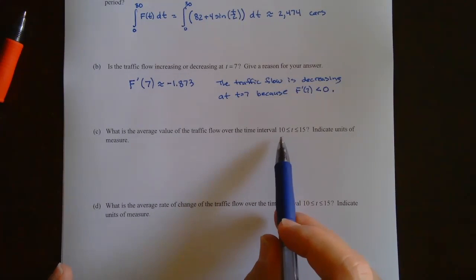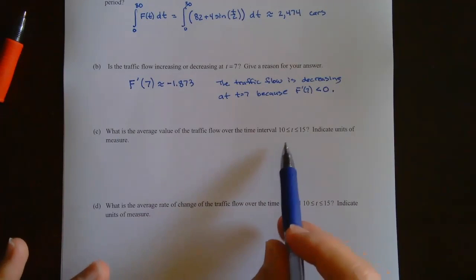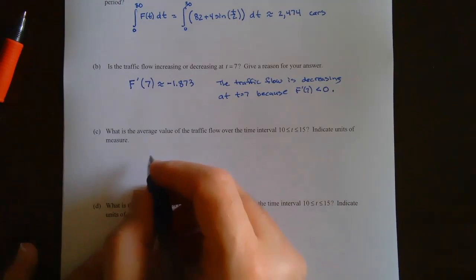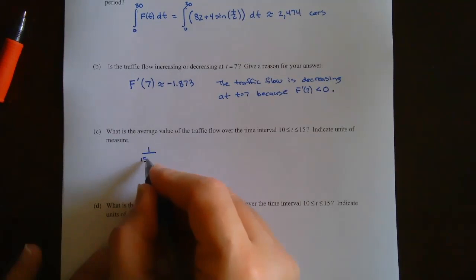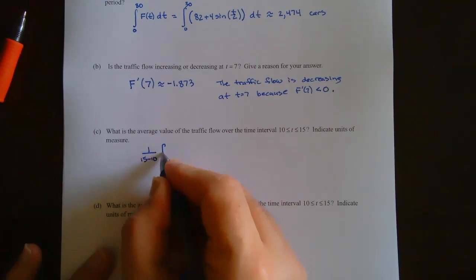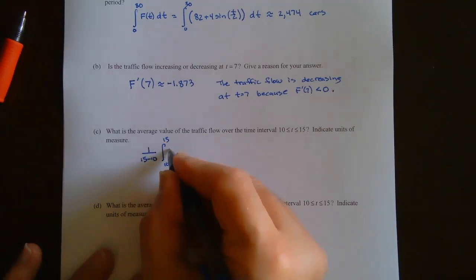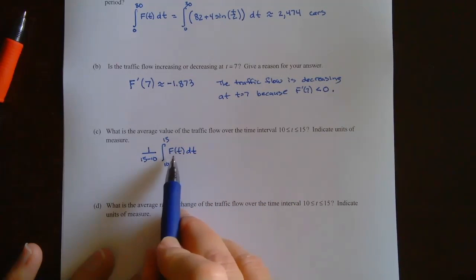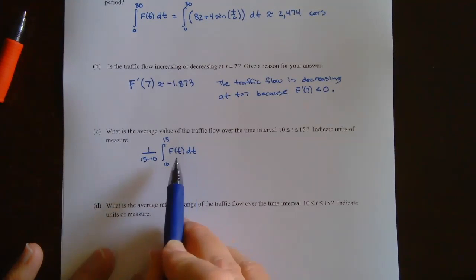And then we integrate, and remember it's 1 over b minus a, right? So in this case, 1 over 15 minus 10, okay? And that would be the average value of the traffic flow. So this is going to be 1 over 15 minus 10 times the integral. Well, let's just go ahead and write this. 10 to 15 of f of t dt. Okay, so the f of t is cars per minute. The dt is minutes, so cars per minute times minutes is going to give you number of cars.